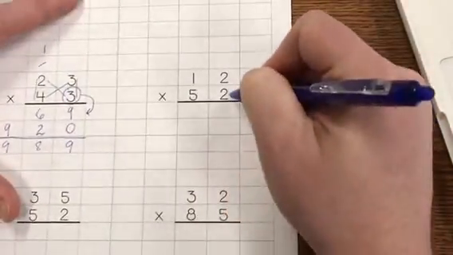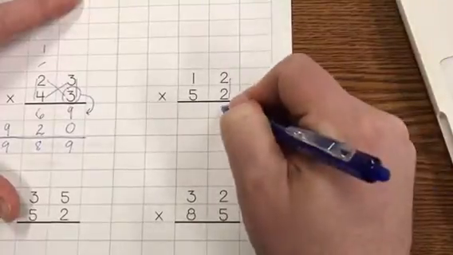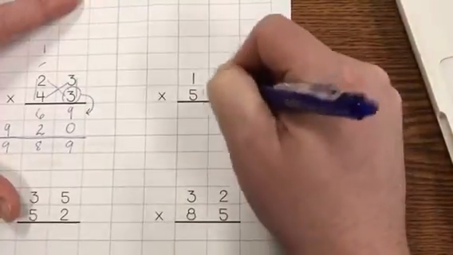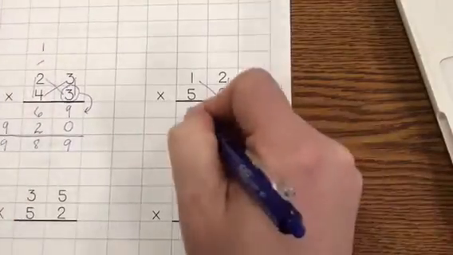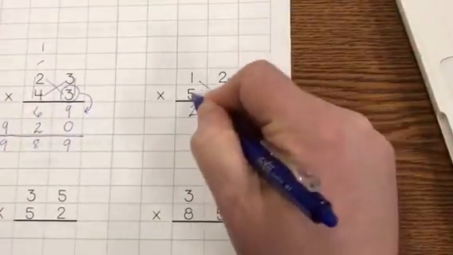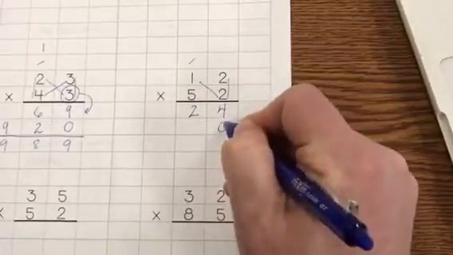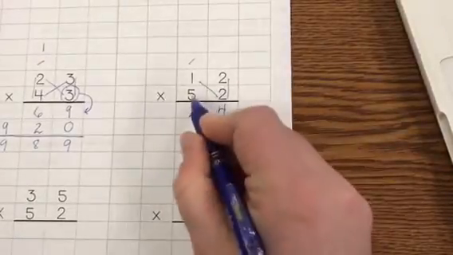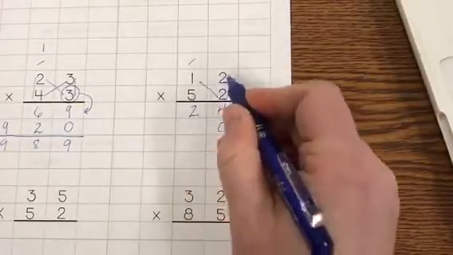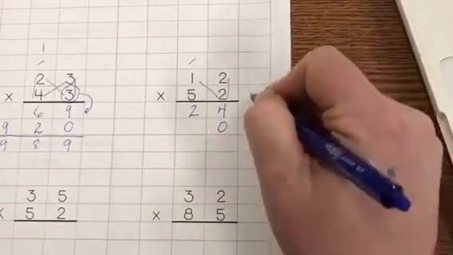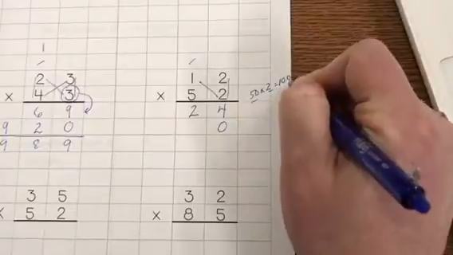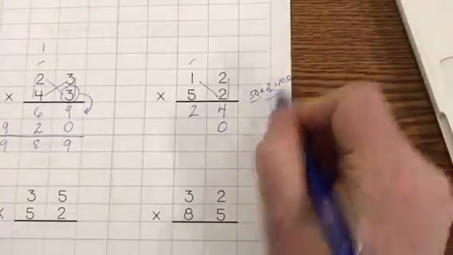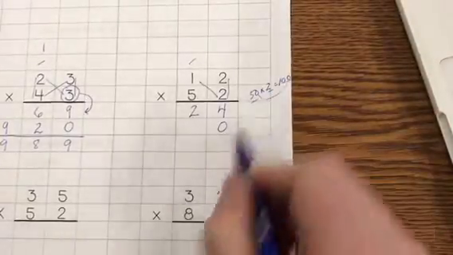Same thing, we have our disco. 2 times 2, add the regroup. 2 times 2 is 4. 2 times 1, add the regroup. 2 times 1 is 2. Slide, slash 0. Why do we put a 0 there? Because that 5 is actually 50 times 2. If you look at 50 times 2, you can see that our answer has that extra 0 in it. Because it's 50.